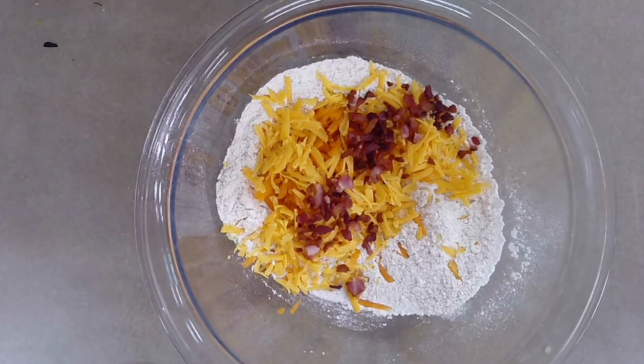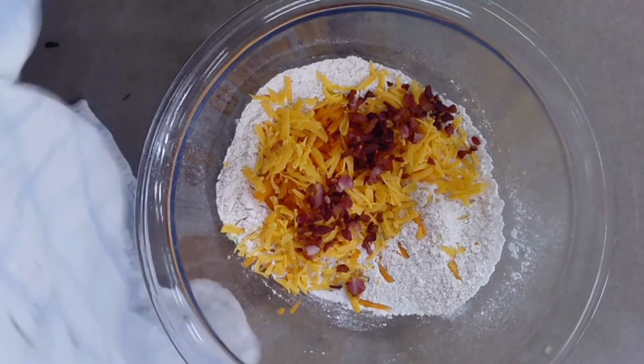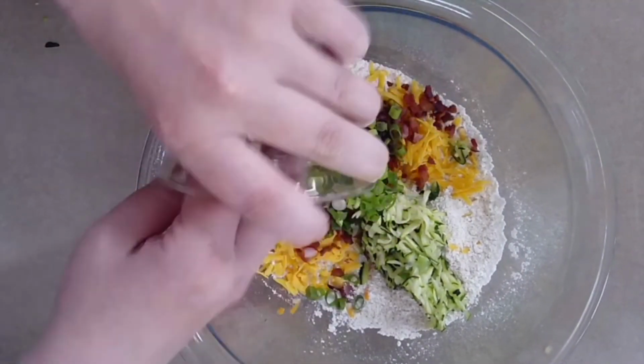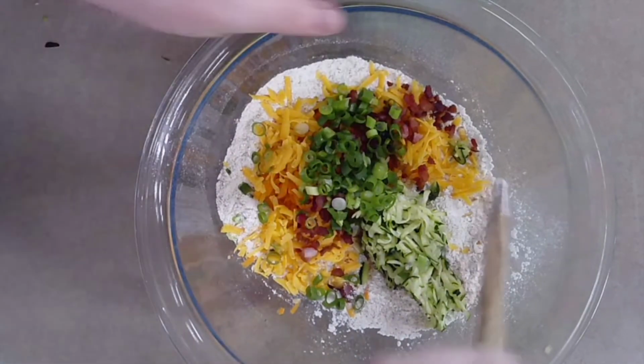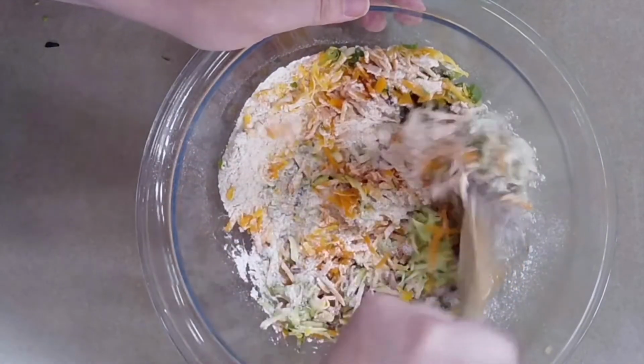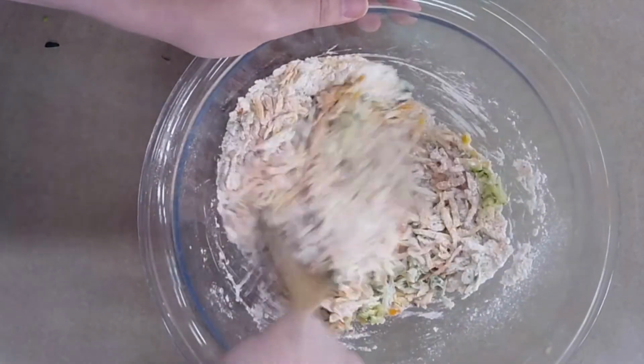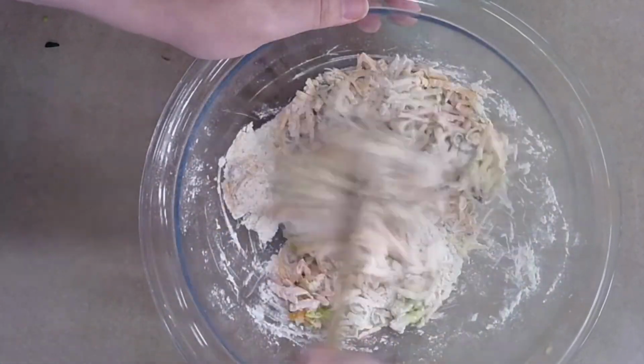We want to make sure all this extra vegetable and bacon has been coated in flour. If you don't, what tends to happen is that it will all sink to the bottom of the muffin when it's baking. We want to have it all equally suspended throughout the batter, and so it's important that everything gets a nice coating of flour.